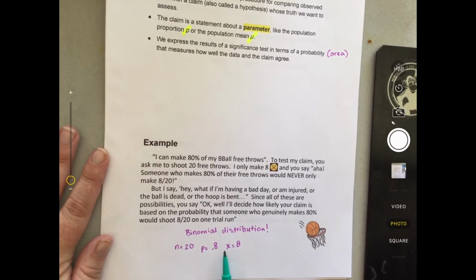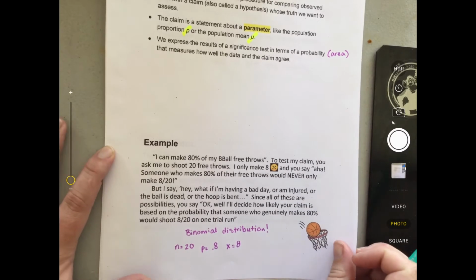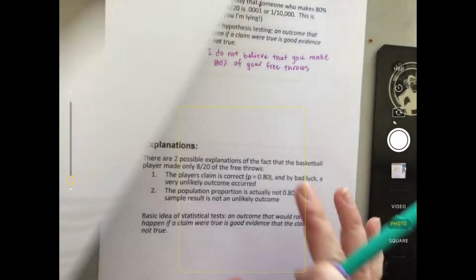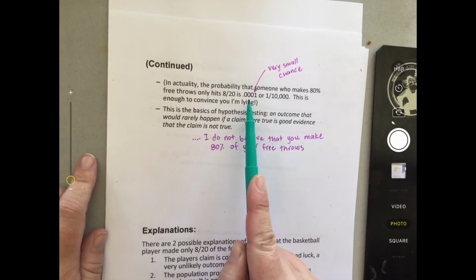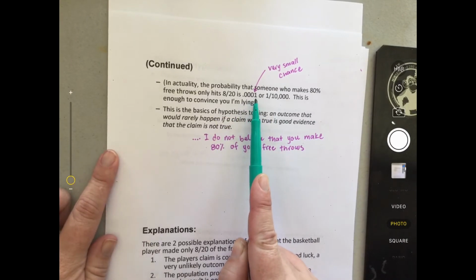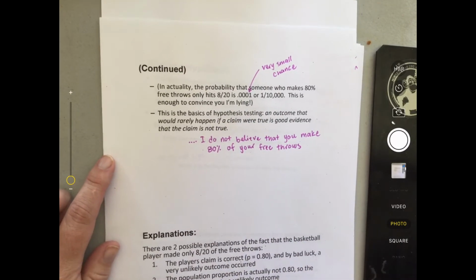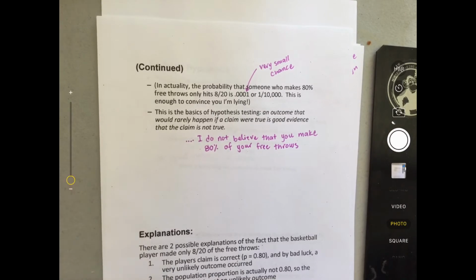The probability of making a free throw is 0.8, and we want to know that he makes exactly 8. If we plug that into our calculator, you would get 0.0001. That's a very small chance that you would only make 8 out of 20 free throws if really you made 80% of your free throws.